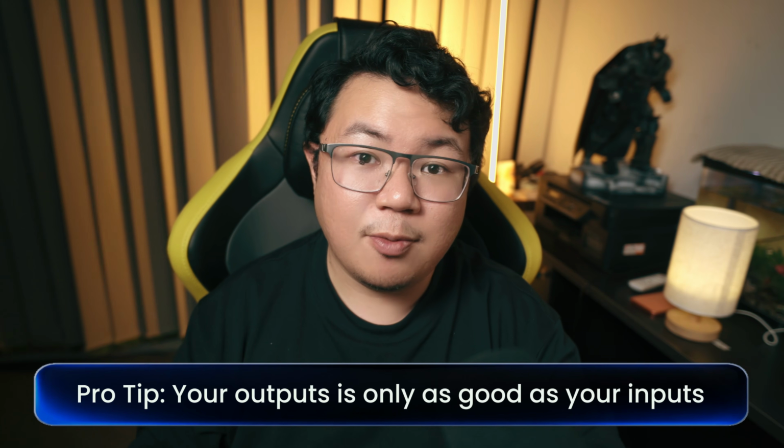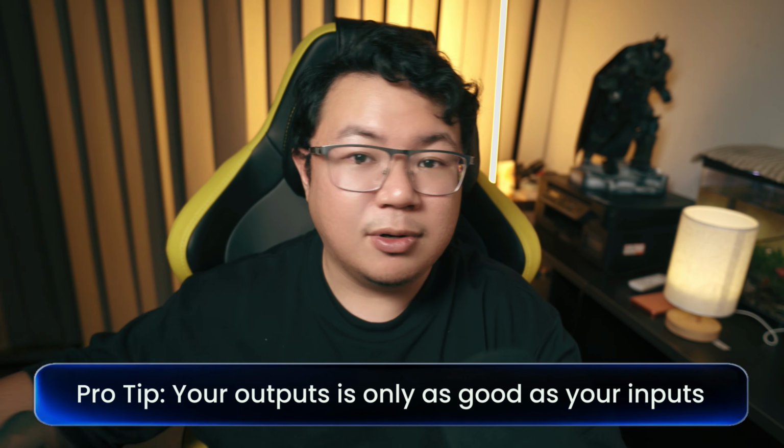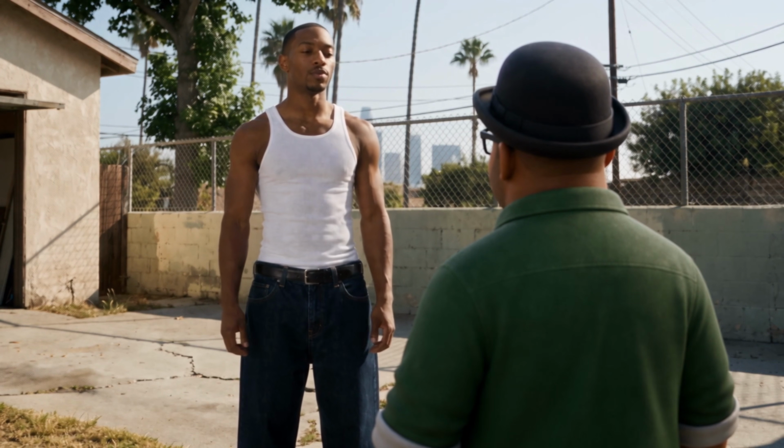Your input affects the output. If your images look fake, so will your video. So don't rush, take your time, don't be sloppy here. Make sure to generate the best character sheets that you can.